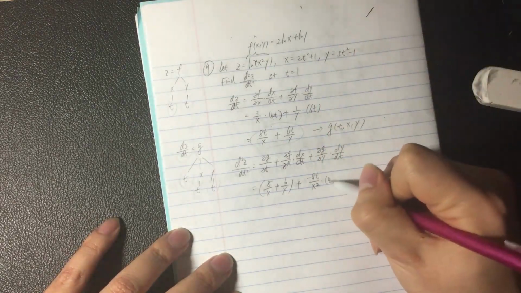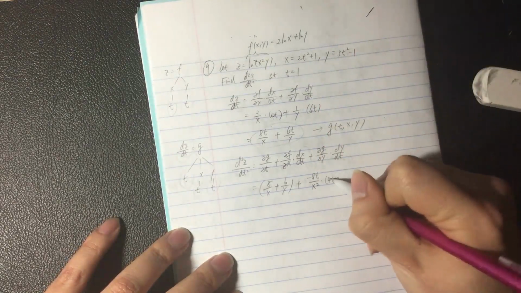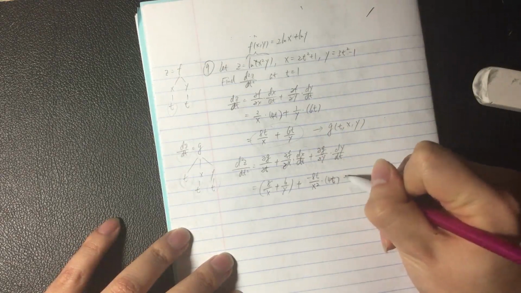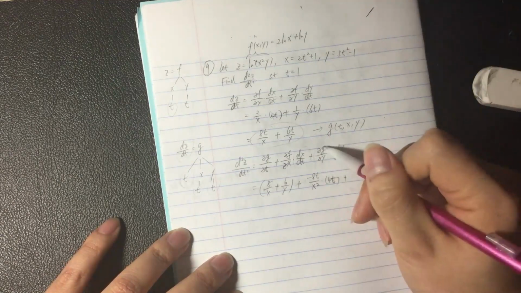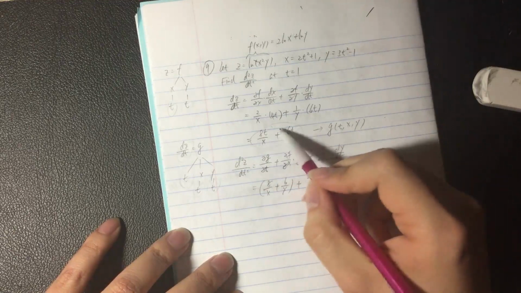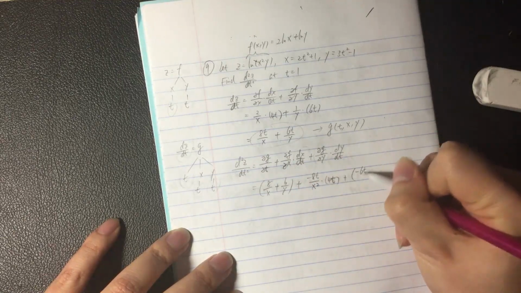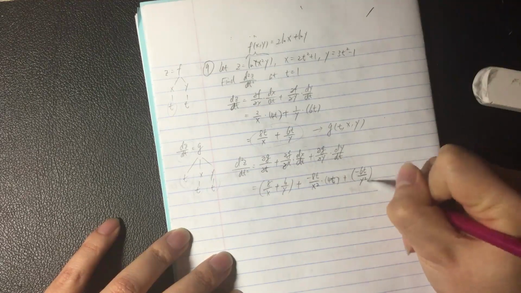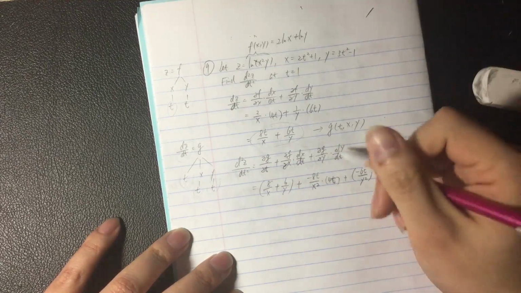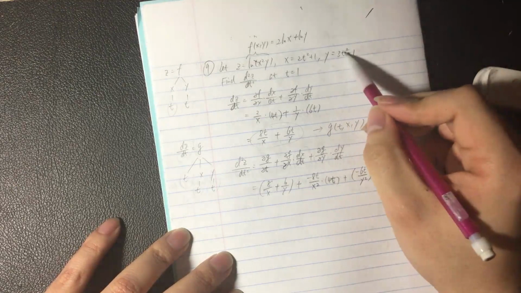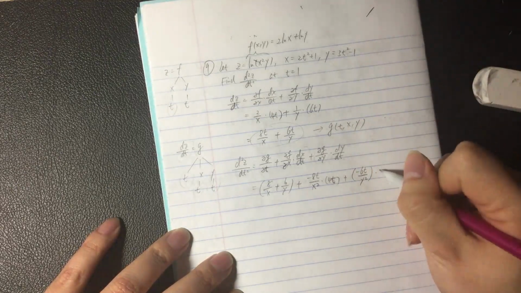That's 4t. Delta g over delta y, take partial derivative with respect to y. I have negative 6t over y squared times dy over dt, take derivative with respect to t. I have 6t.